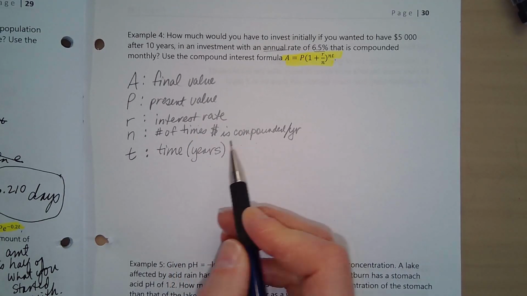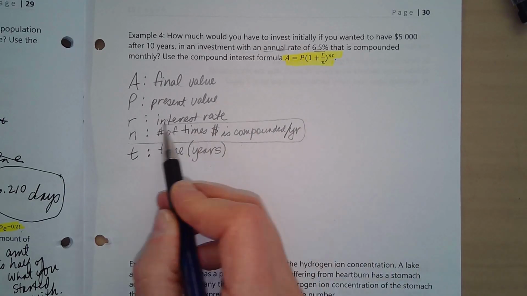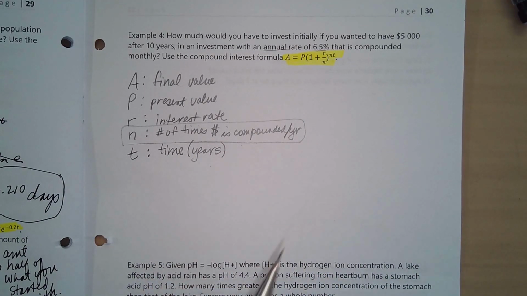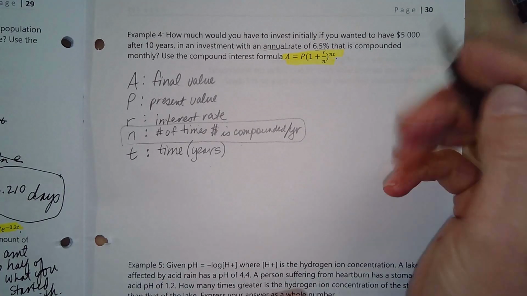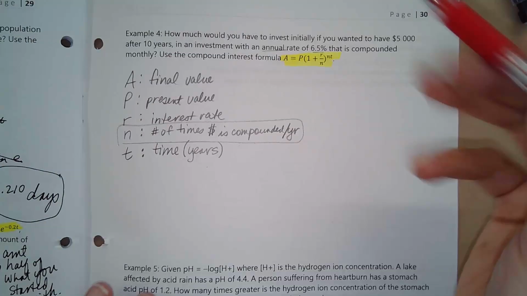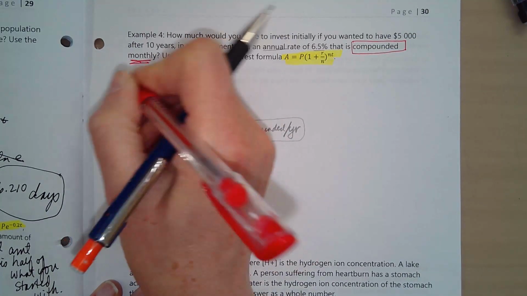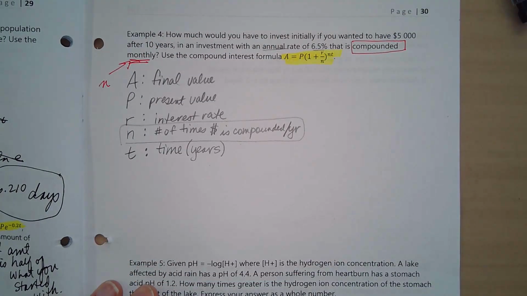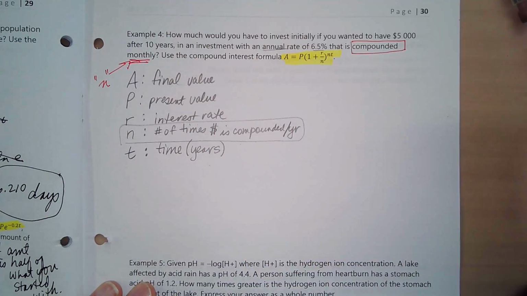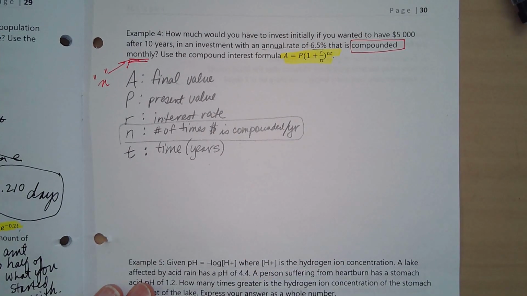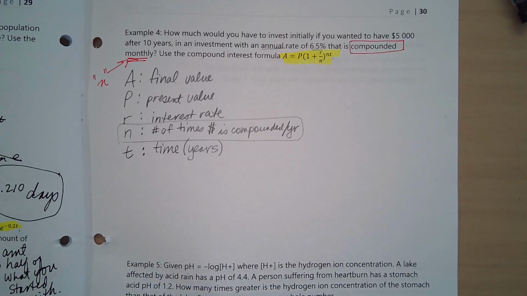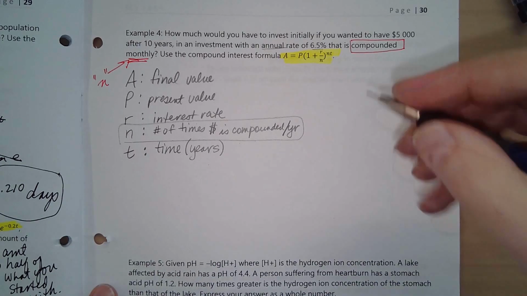Okay? So this is very strange, it's only in the world of finance. But how we figure out what n is, because that could be hard for students, look for the word compound in the problem. So here's my word compound, right? Look for the word compounded. And right after the word compound is another word. That's your n value. Now, it doesn't give you a number, but remember, it's how many times per year. So, like, if my money was compounded monthly, what would n be equal to? 12. Yeah. You're tired, eh, Adam?